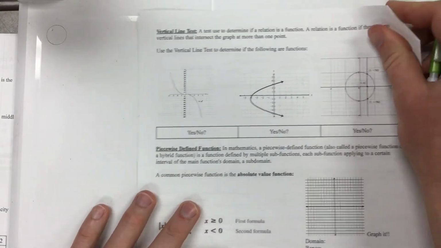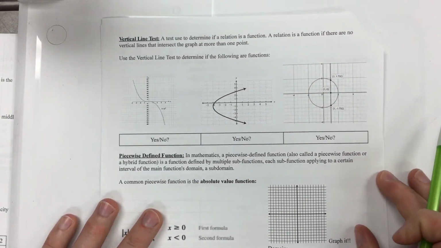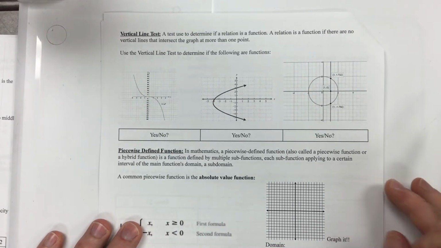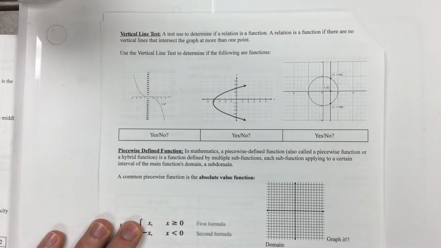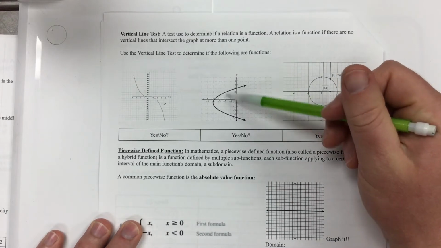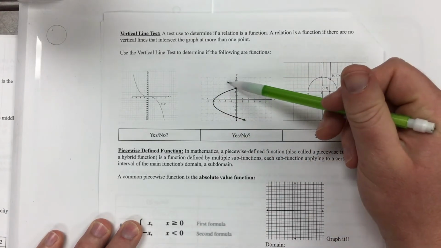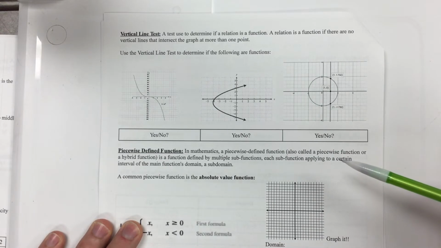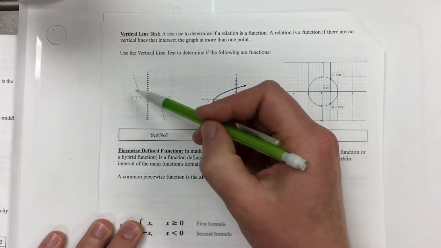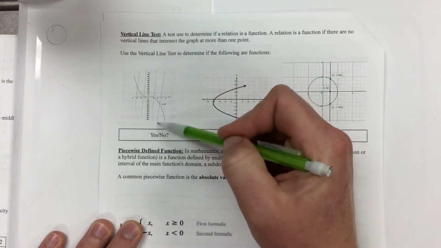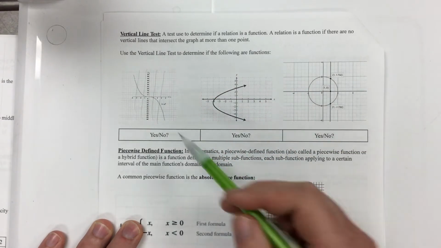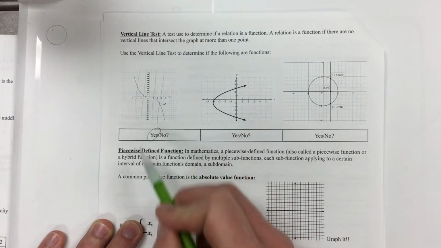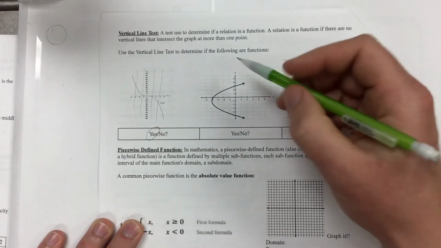Now we're going to talk about the vertical line test. So the vertical line test, it's a test used to determine if something's a function. Why does it work? Because when you draw a vertical line through the function, if it touches the function twice, that means it's got two outputs for the same input. An example here, we go through, vertical line test only touches the line once each time, so is this a function? Yes. And then we go right here.